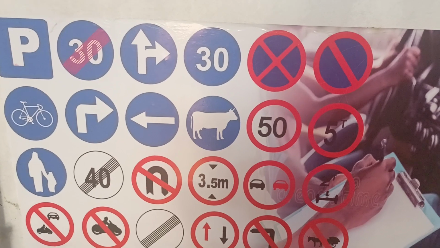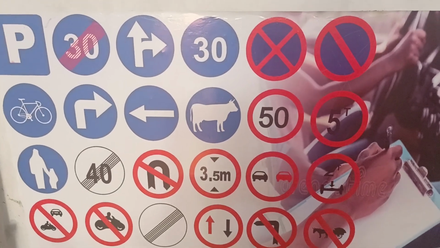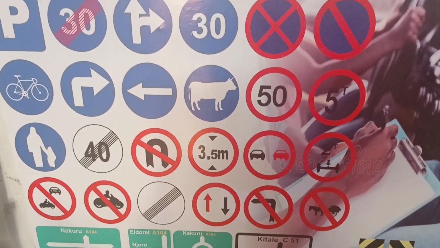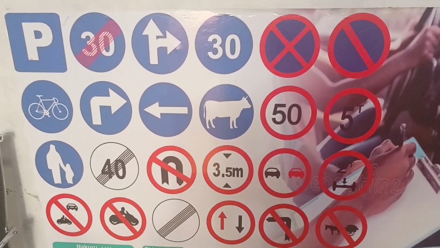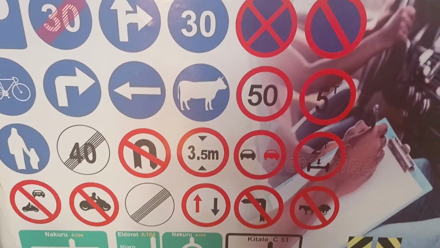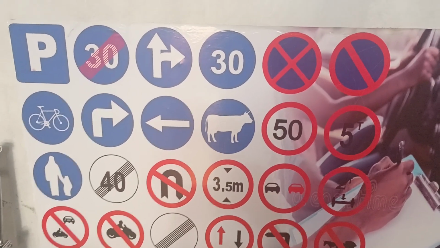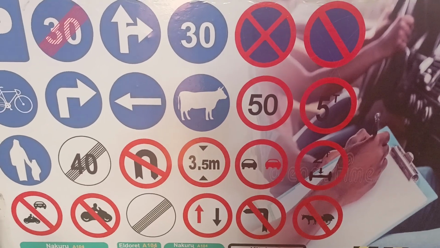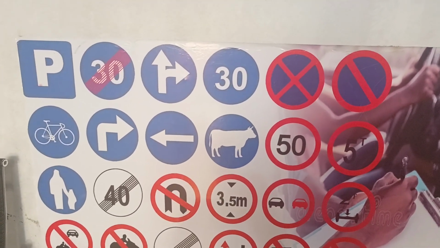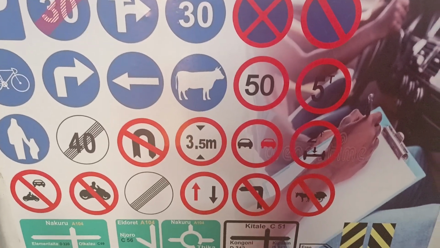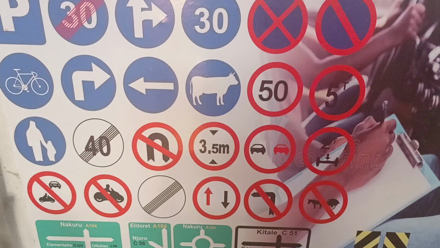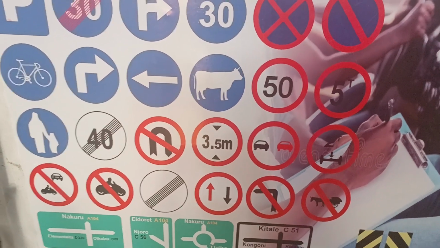Today, I'll be teaching on some of the signs that we must get on the driving exams. Under the signs, we have what we call the classes of signs. The classes of signs are three. We have the class A signs, the regulatory signs. We have the class B signs, the warning signs. Then we have the class C, the informatory signs.